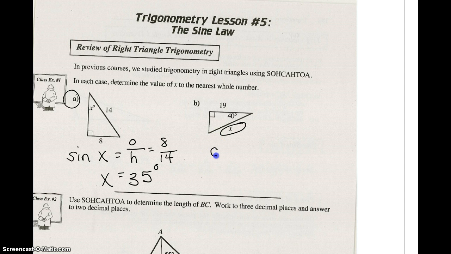So we know that the angle has been given to us. It's cos 40 degrees. Why is it 40? Because we know it's adjacent. If this is the angle here, the adjacent is the x, and the angle is not the x, that's the hypotenuse. So the angle is 40, the adjacent is 19, and the hypotenuse is of course x.